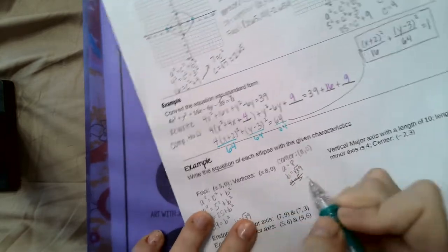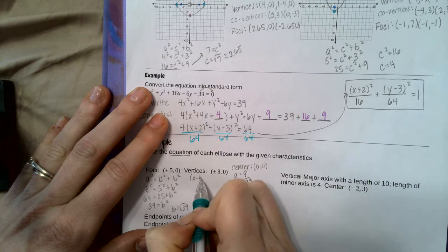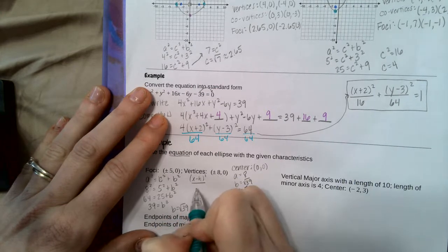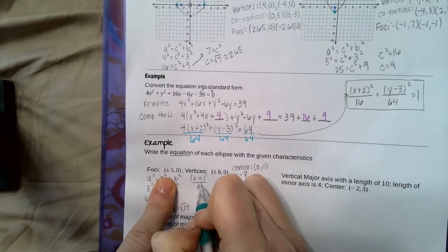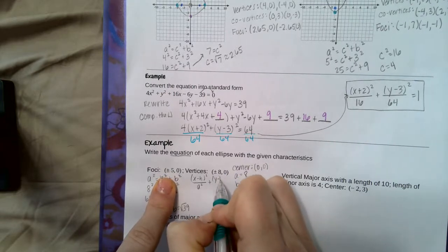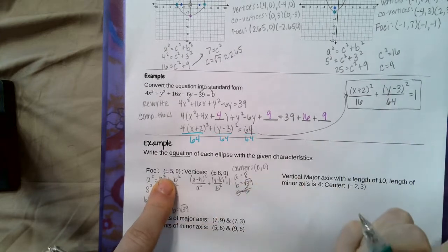So our standard form is (x minus h) squared all over, in this case, we're moving left and right, so this is going to be a squared, plus (y minus k) squared over b squared equals 1.